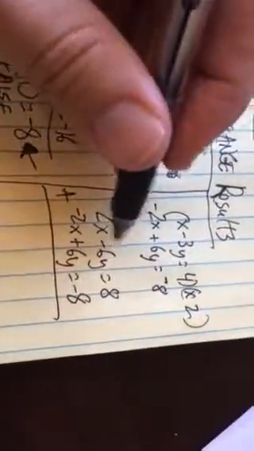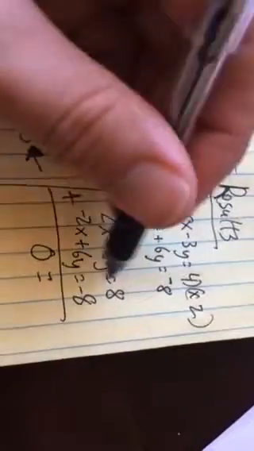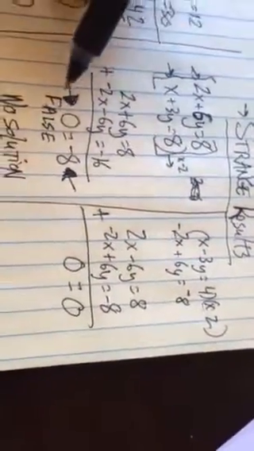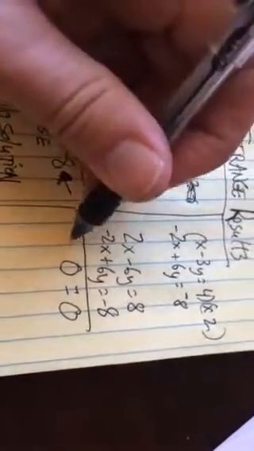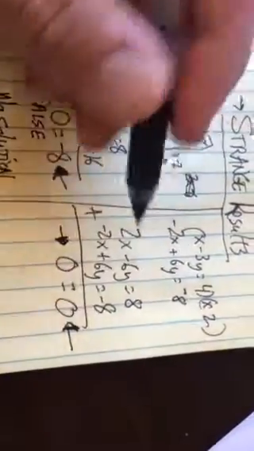Add them together. The y's go away like I thought they would. Oh, the x's go as well, so I end up with 0 on this side. 8 minus 8 is 0. So notice this is like the last one in the sense that x's and y's dropped out. But 0 equals 0, yeah. I mean, no doubt. It's trivial. We know that. This is a statement that's always true.